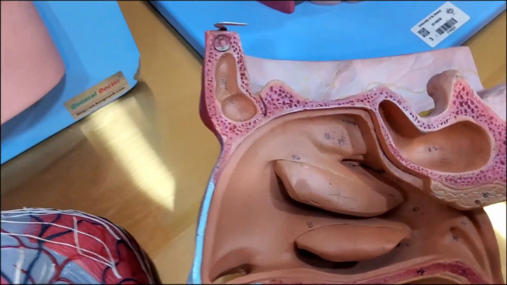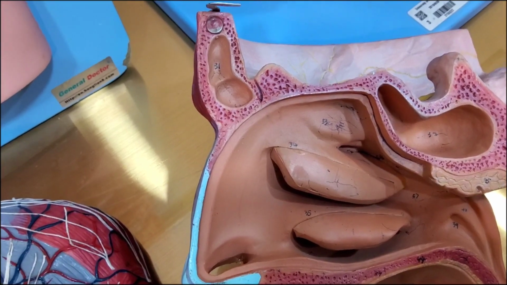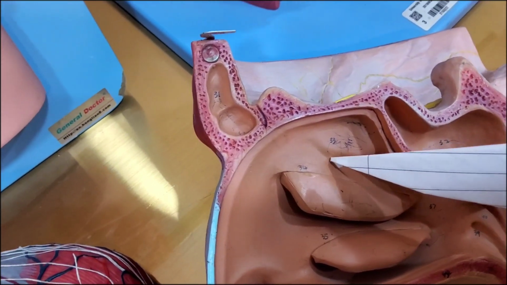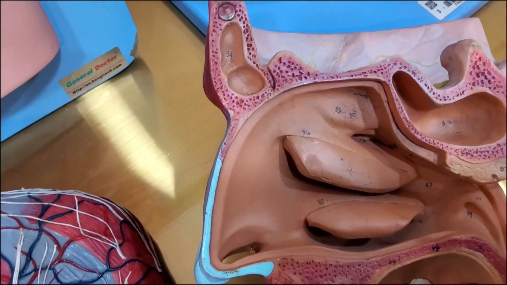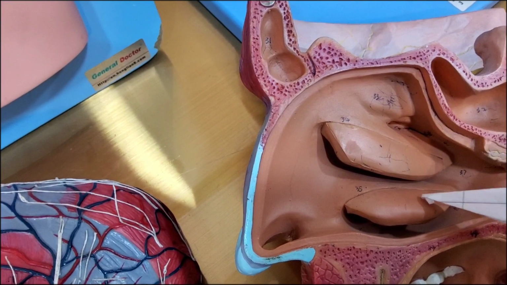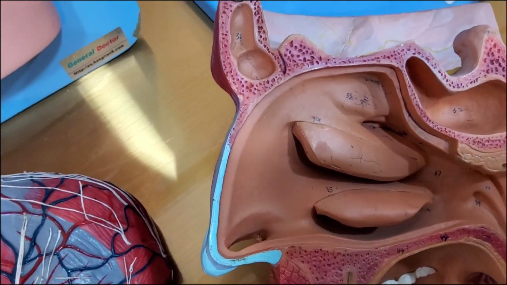Lastly, we have the ethmoid sinus. The ethmoid sinus is divided into three groups: anterior, middle and posterior. The posterior group opens in the superior meatus, while the anterior and middle groups open in the middle meatus. As I mentioned, the nasolacrimal duct opens in the inferior meatus.